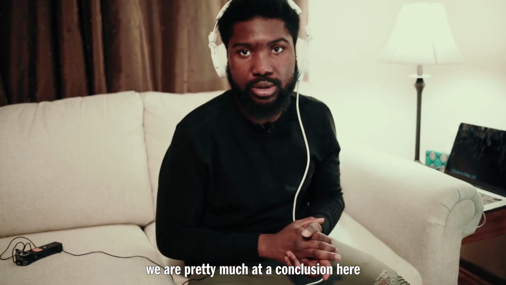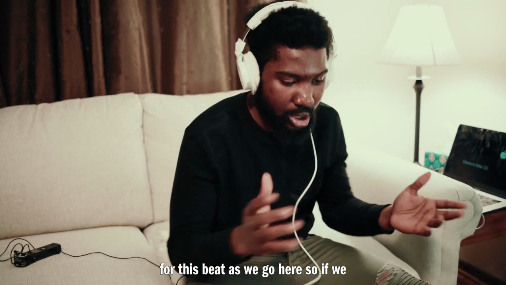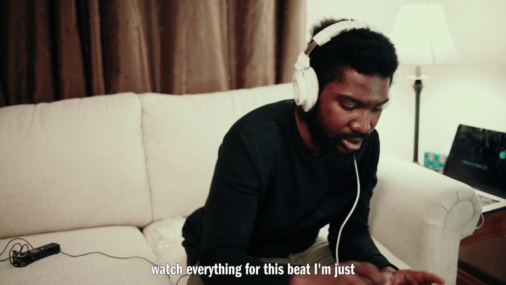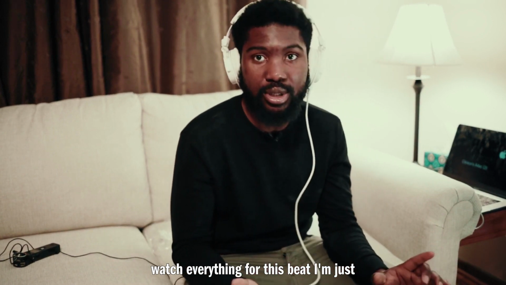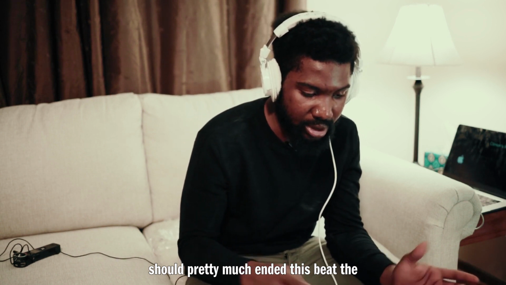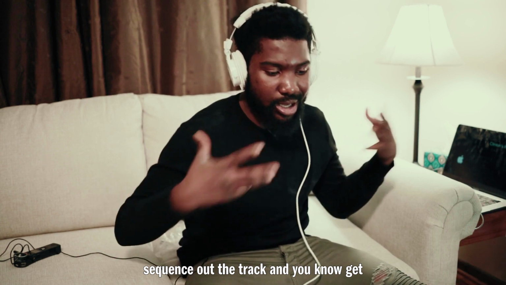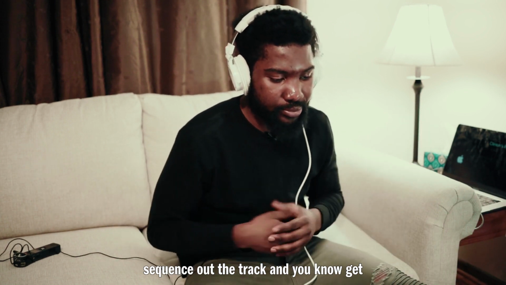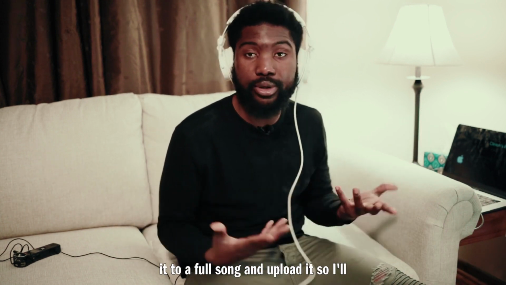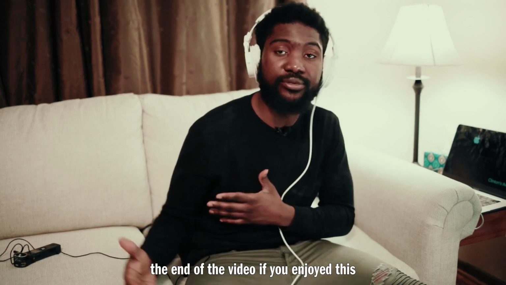We are pretty much at a conclusion here for this beat. That's pretty much everything for this beat. I'm just gonna add this transition here, and that should pretty much end this beat. The only thing left to do is sequence out the track and get it to a full song and upload it. So I'll put the final version of this beat at the end of the video.